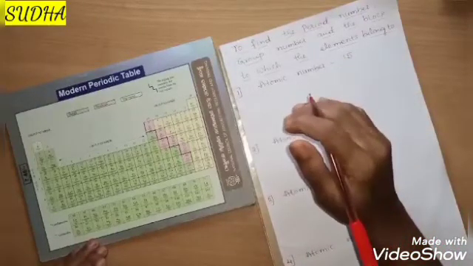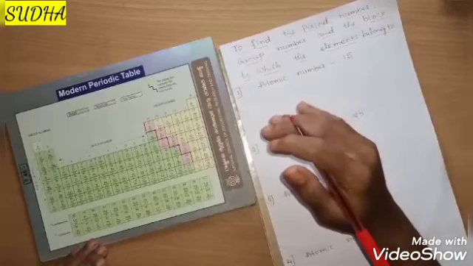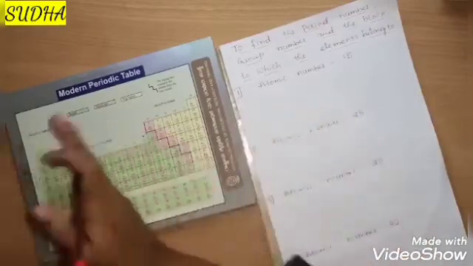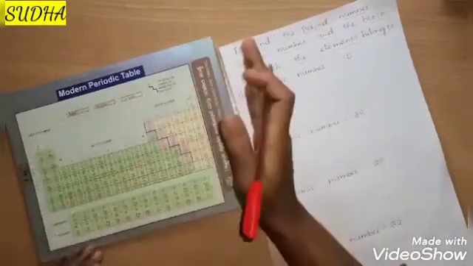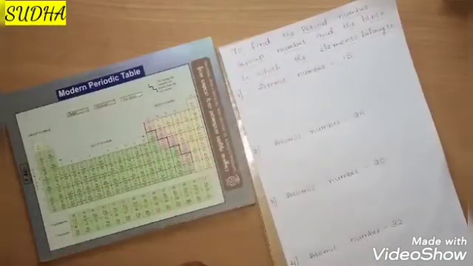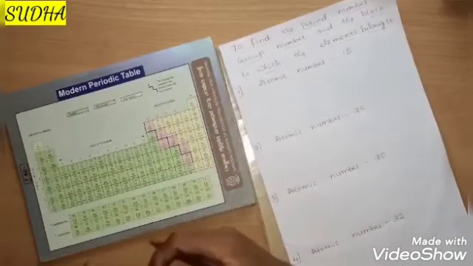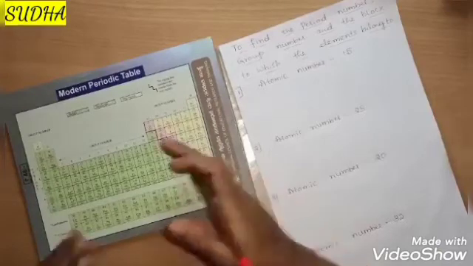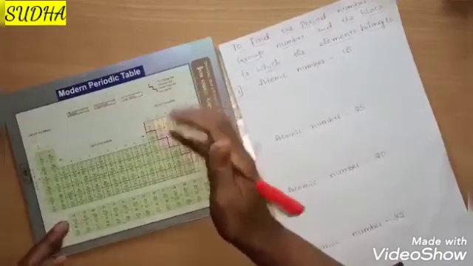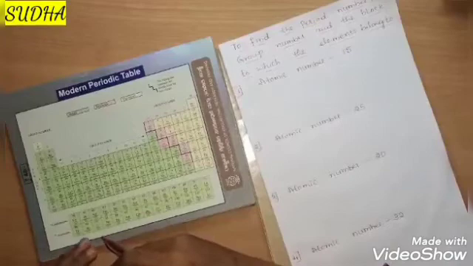So, electropositivity decreases across the period, and down the group it increases. So we can also say that metallic property decreases across the period and down the group it increases.